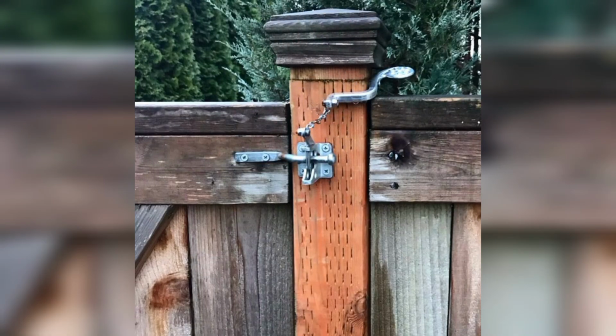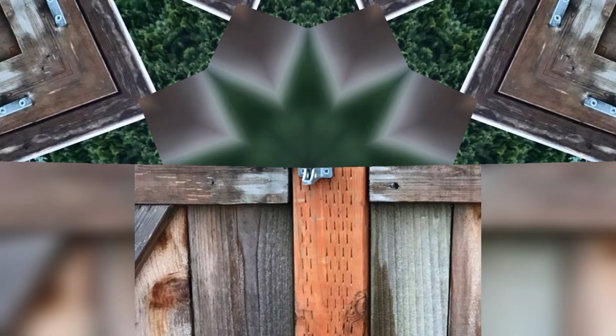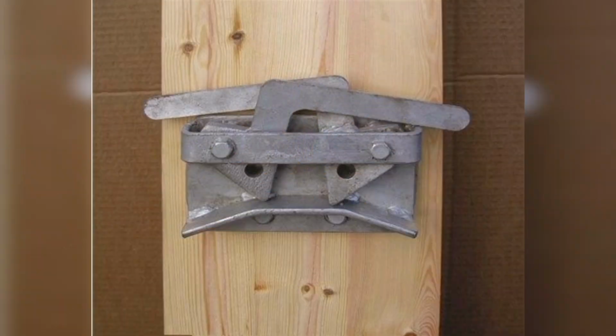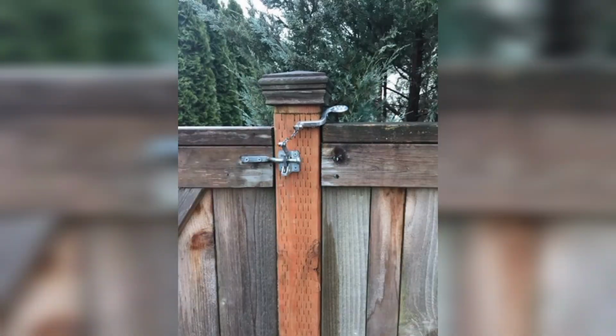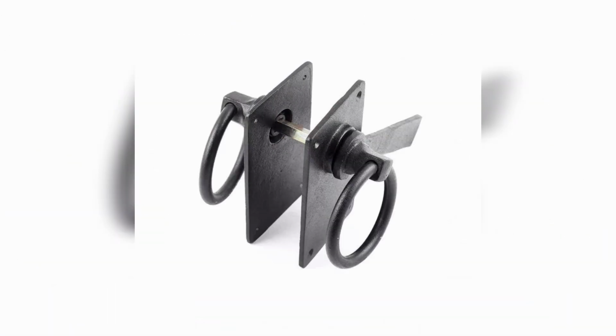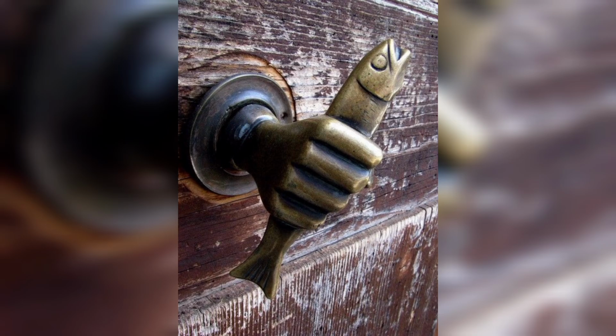How high should a gate latch be? Handles, pulls, latches, locks, and other operable parts on doors and gates shall comply with 309.4. Operable parts of such hardware shall be 34 inches minimum and 48 inches maximum above the finished floor or ground.